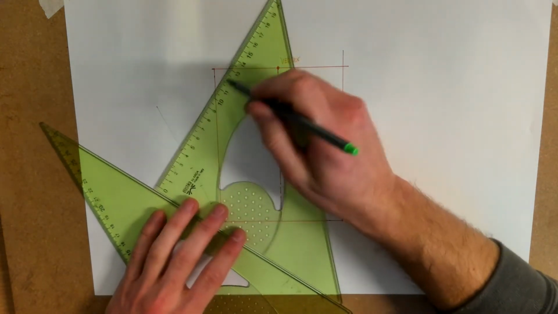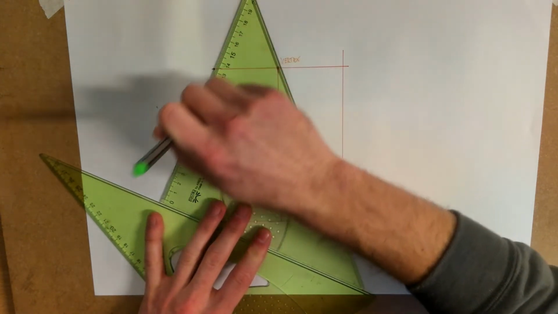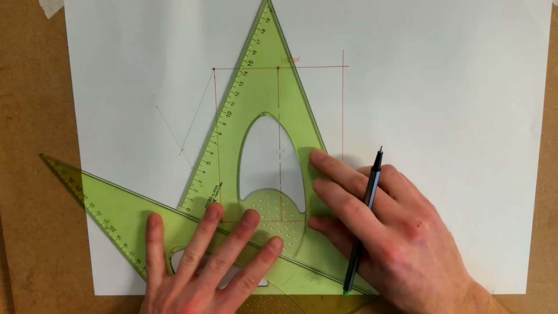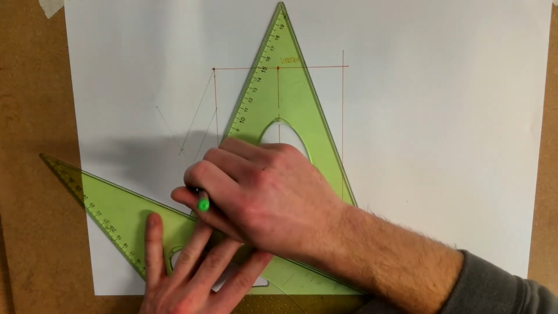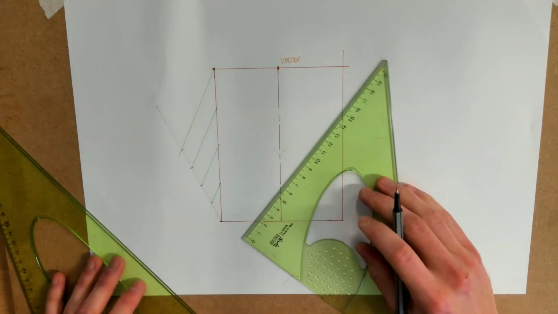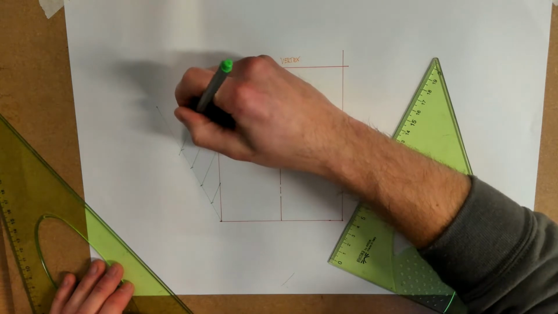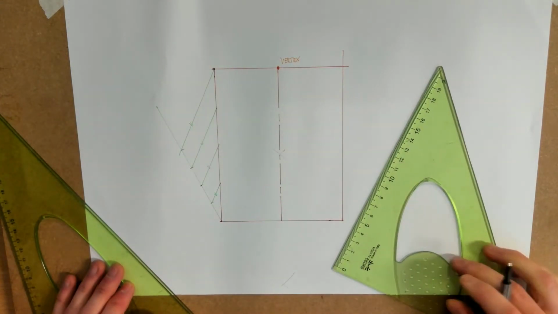What we do then is we join the fourth point, in this case, back up to the top corner, and we use sliding set squares to bring the other 3 points to the vertical edge of the rectangle. Okay, so these are all parallel to one another.